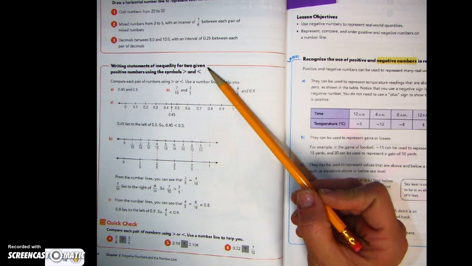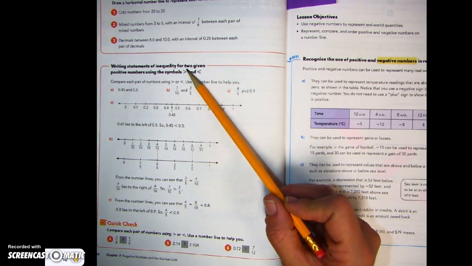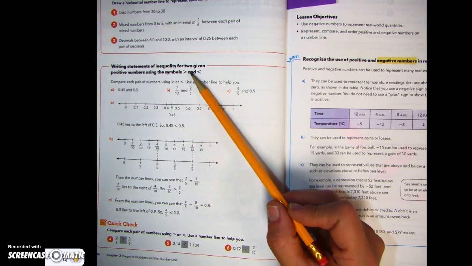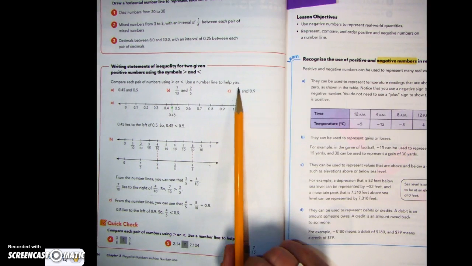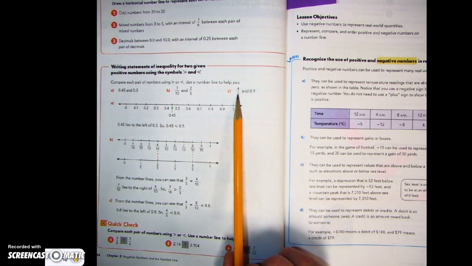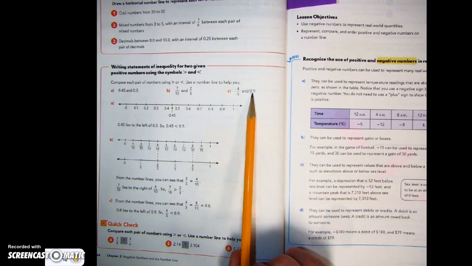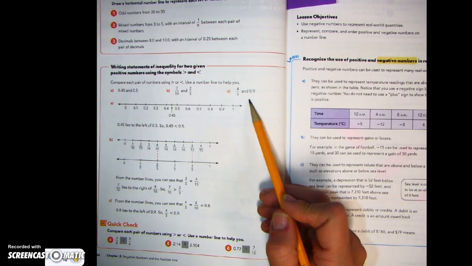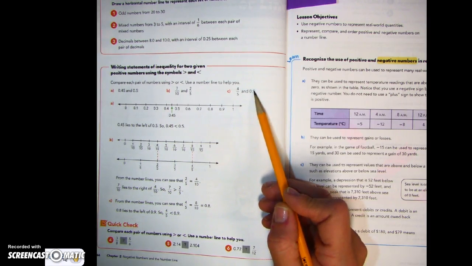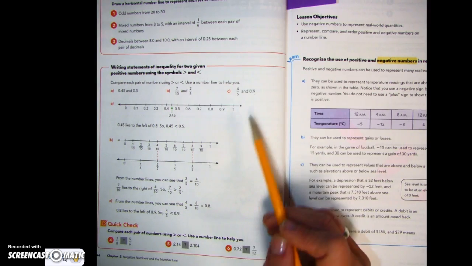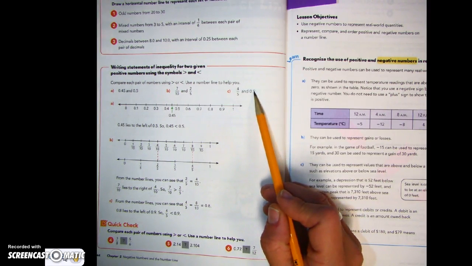This we also did on our test, writing statements of inequality, which just means greater than or less than. Some of you forgot to change a fraction or a decimal so that they're both the same. I think it's easier to take a decimal and turn it into a fraction because you can just put it all over 10, because the 9 is in the tenths place.